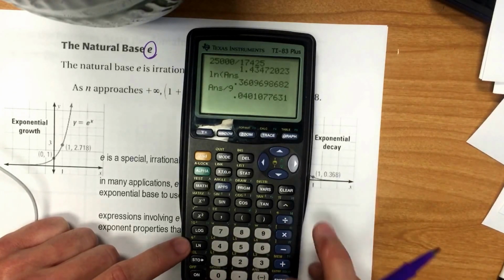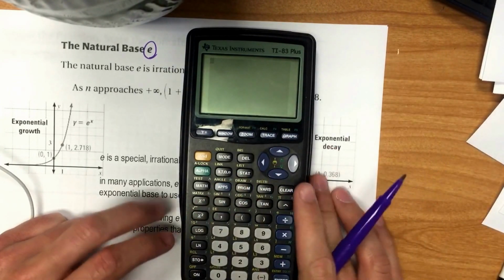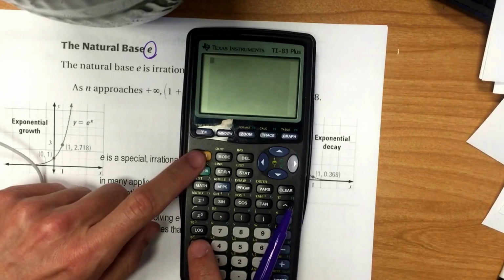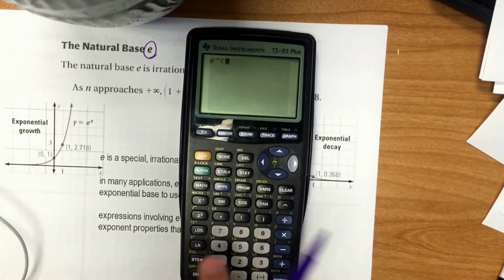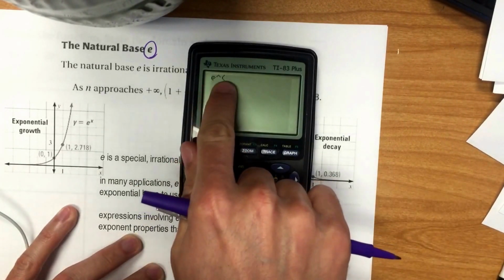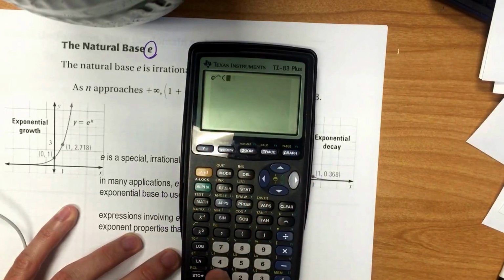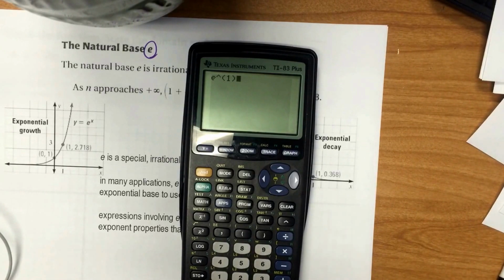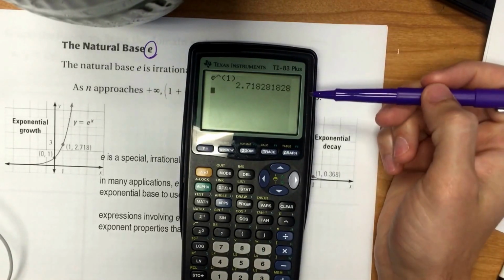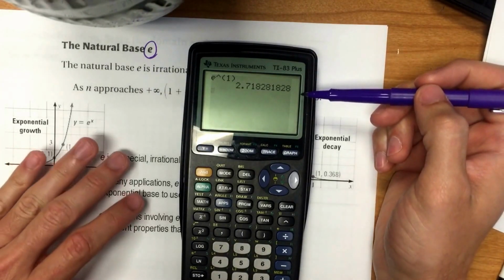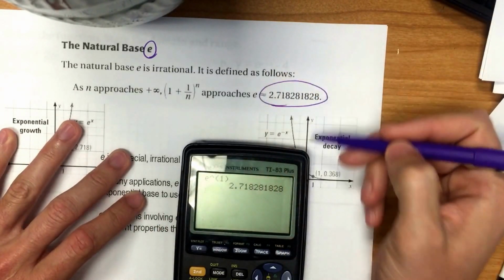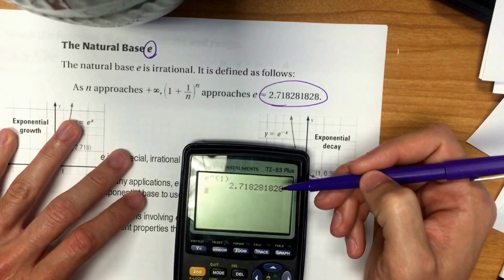So if I turn my calculator on, and you can do this on any calculator that you have, if it's scientific, if it's graphing, and so on, if I push second and the ln button, notice that it gives me e to some power. So if I just do this as e to the first power, because anything to the first power is itself, notice the numerical value that it gives me. Now look at your paper, or look at the note sheet here, and it's the same numerical value as what the calculator is telling me.